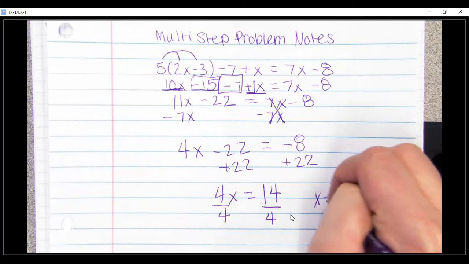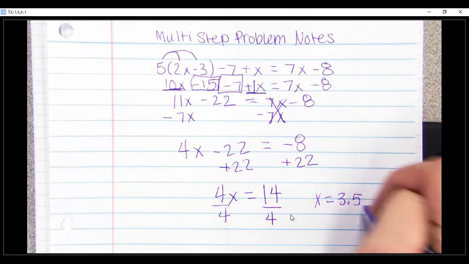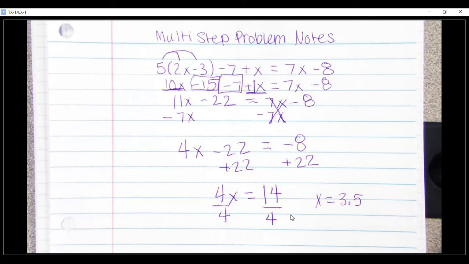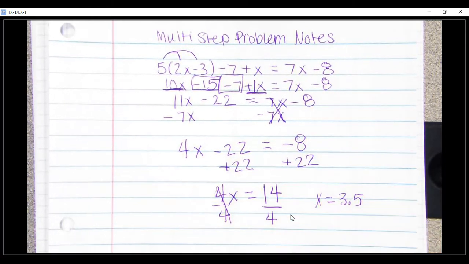So I have x is equal to 3.5. Yay, you have your answer. Now, there's still one more step though. That step is to plug your answer in for x in the original equation to check to see if it's correct. Don't worry, you can do it. It's just like what we have done when we've done evaluating expressions.